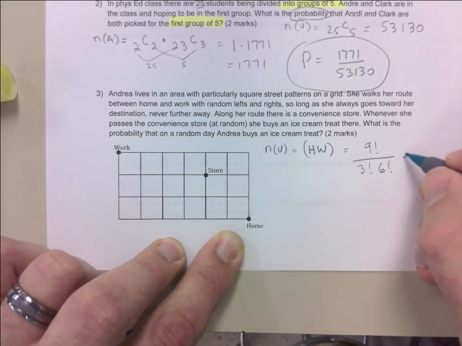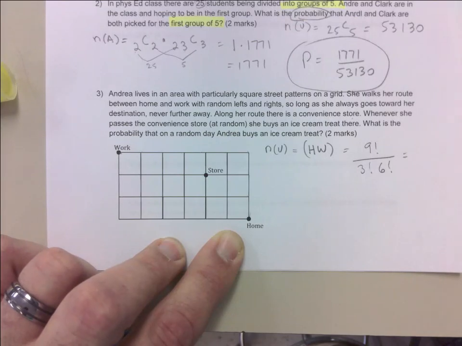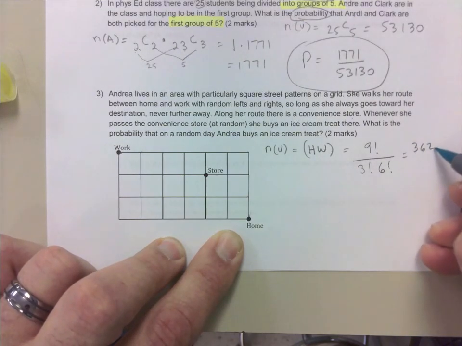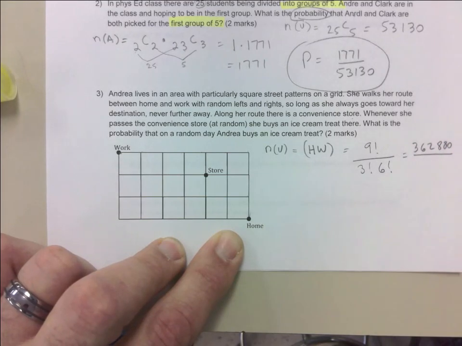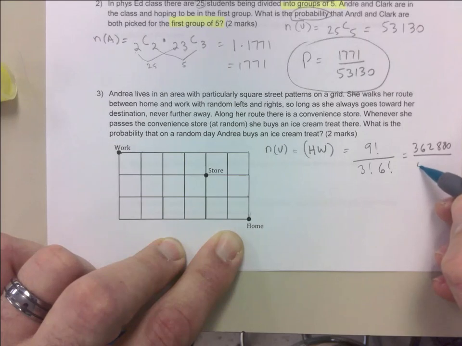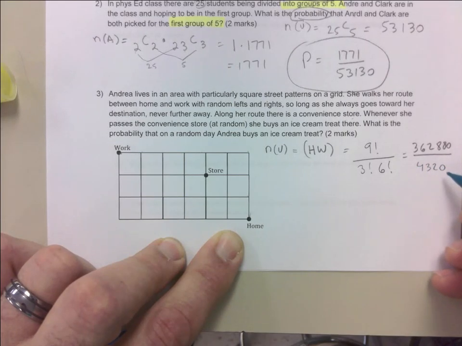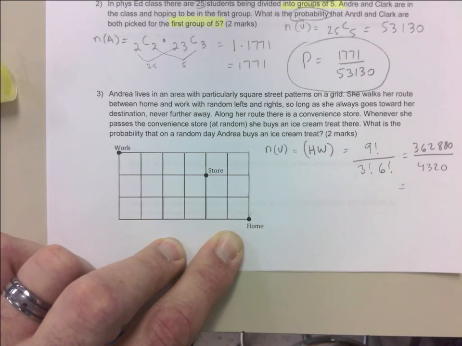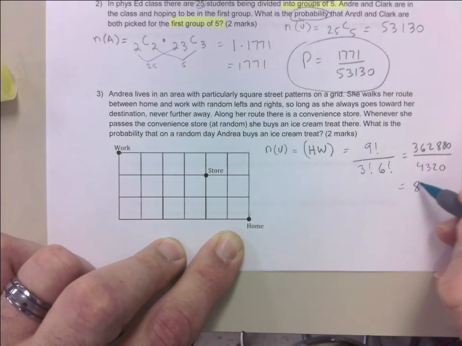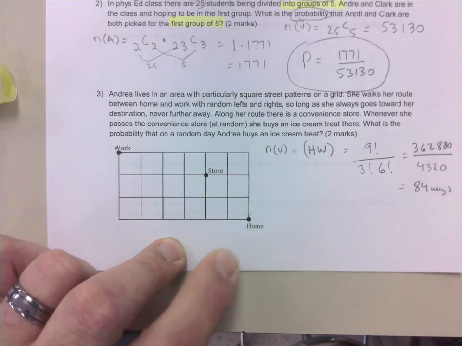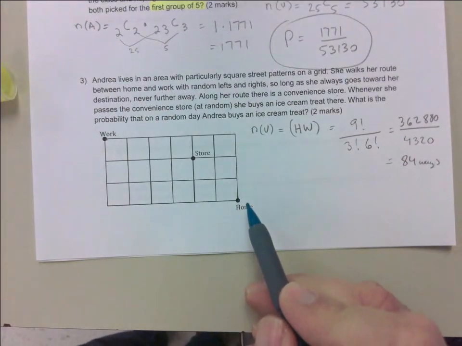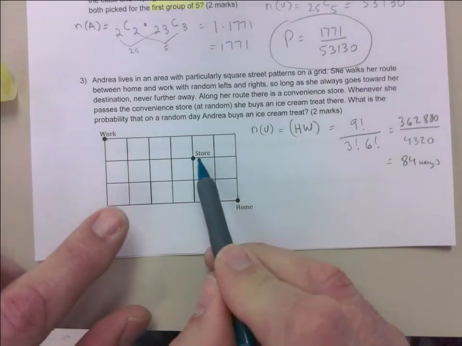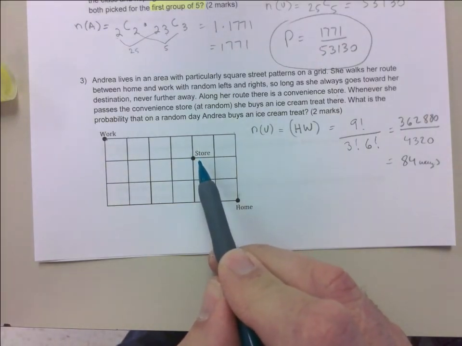That's very important. So 9 factorial is 362,880. 3 factorial is 6 times 6 factorial, which is 4320? That's 84. 84 total ways to get from home to work, as long as you ignore the store for now.